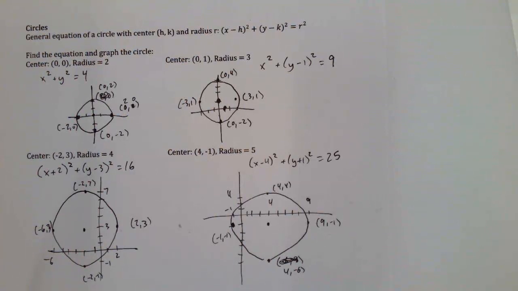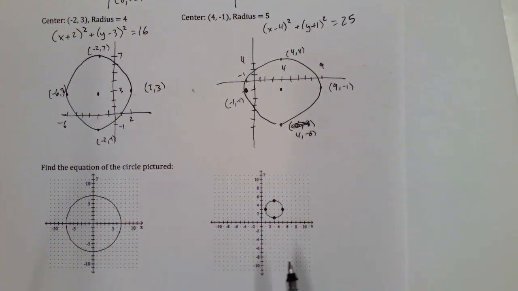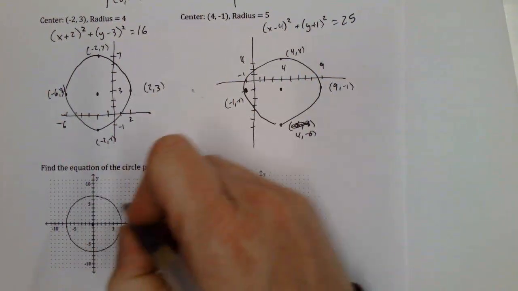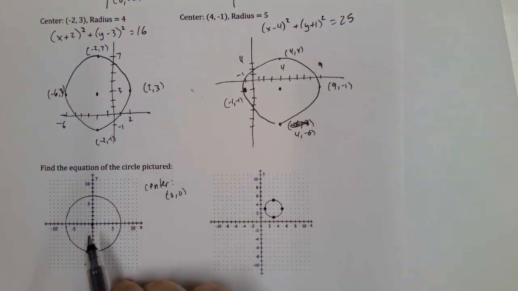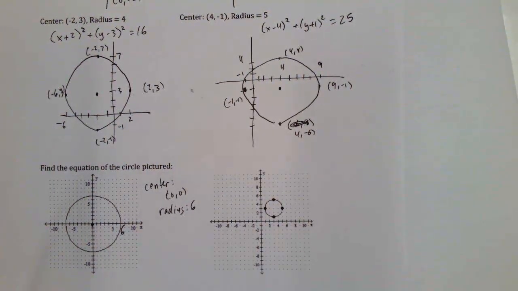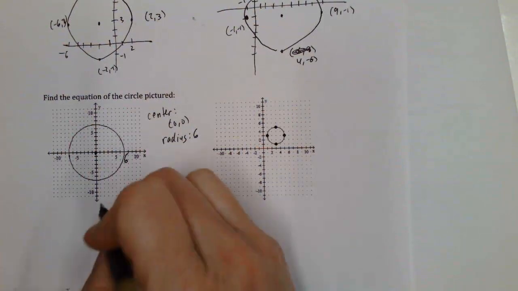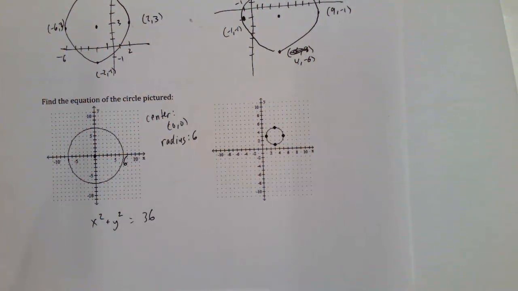So this is one type of question I will ask you, where I will give you information and ask for either the equation or the picture. The other type of question I might give you is I will give you a picture of a circle and ask for the equation. So this first one, I would say my center looks like it is the origin, so 0 comma 0. And then counting from there, it looks like my radius is 6. So my equation here would be x squared plus y squared is 36. It's always easier if the center is the origin.